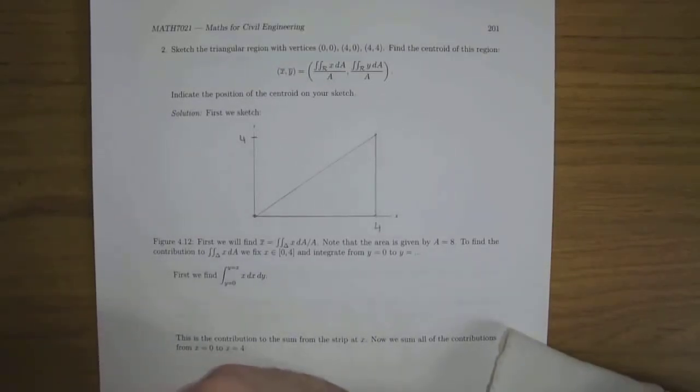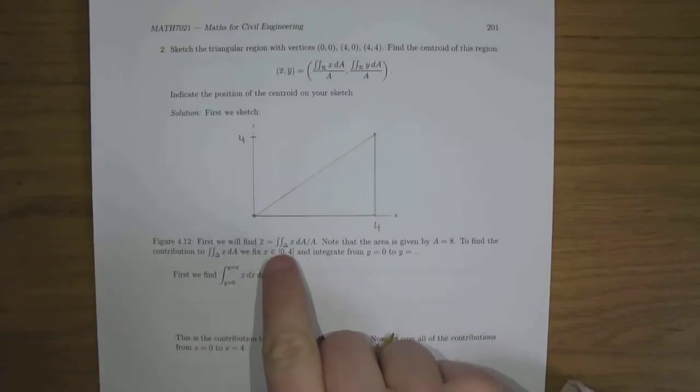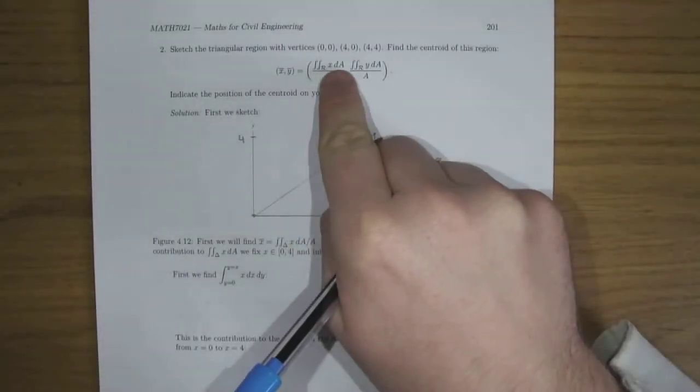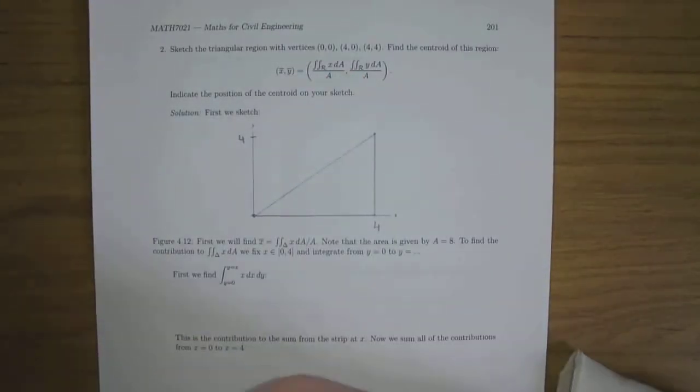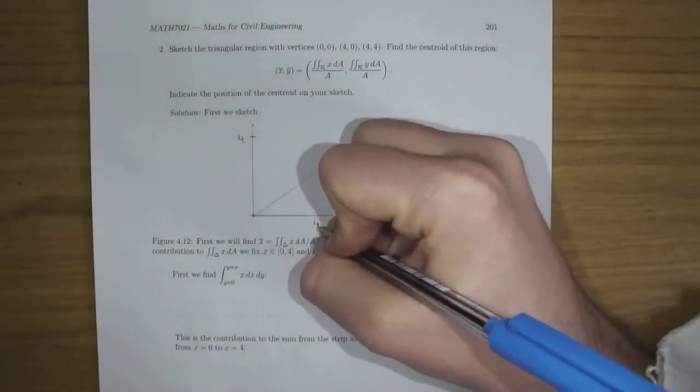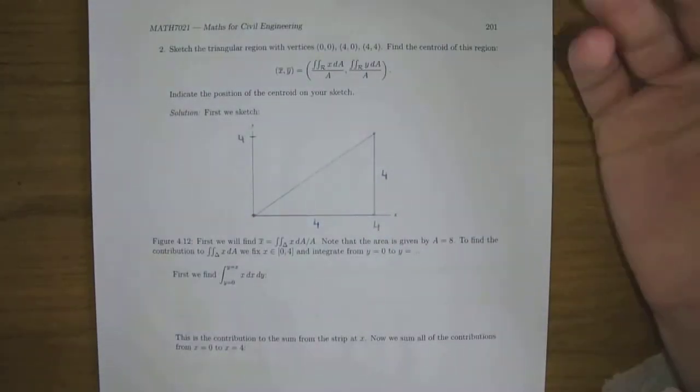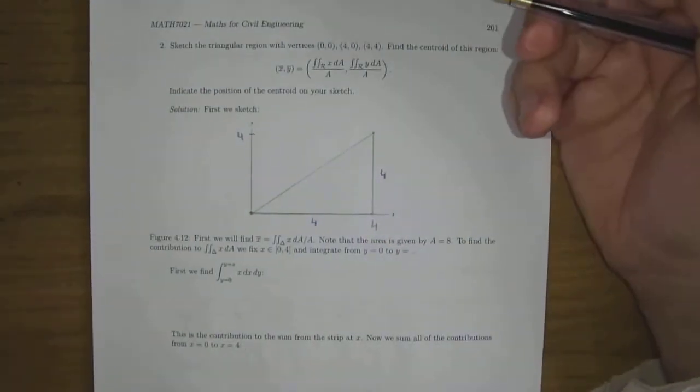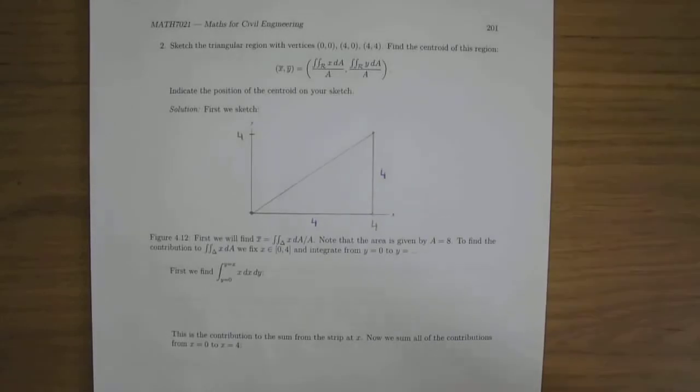Indicate the position. Okay, find the centroid. Okay, let's go. So first of all, I'm writing this thing as the integral over the triangle of x dA, over A. The area, it's probably fair enough that you just write it down. I mean, the area is half the base by the height. The base is 4, the height is 4. It's reasonable to just say it's half of 4 by 4. I'd say that's okay. I'm not going to explicitly ask you to use integration to find that area.